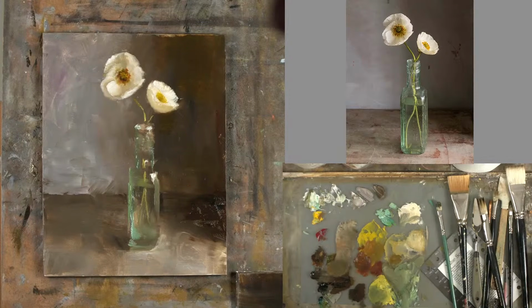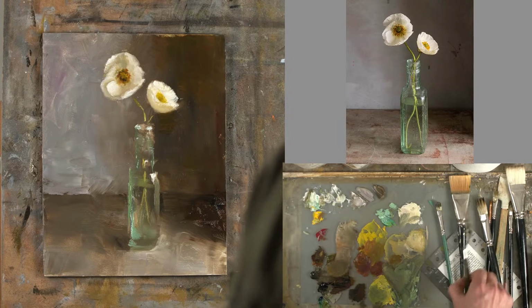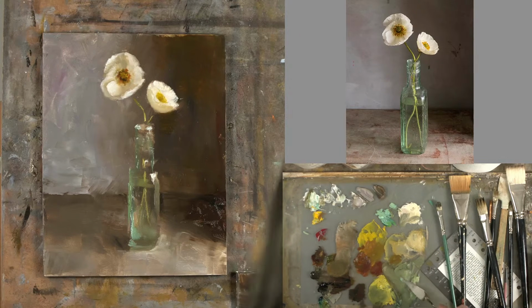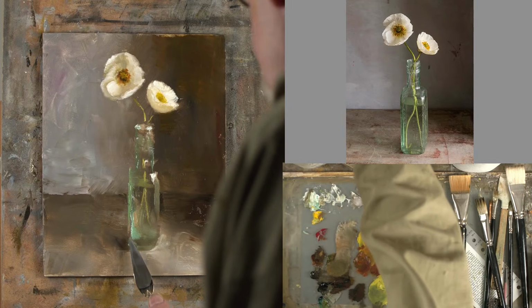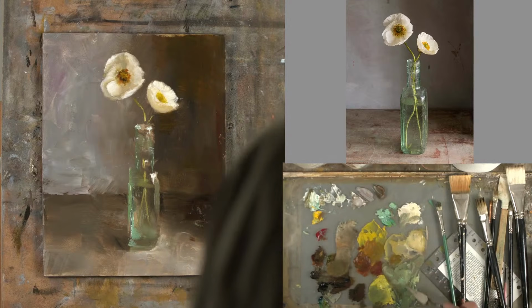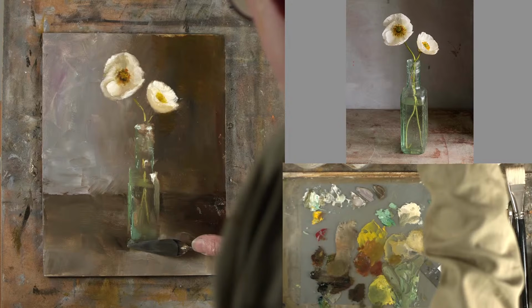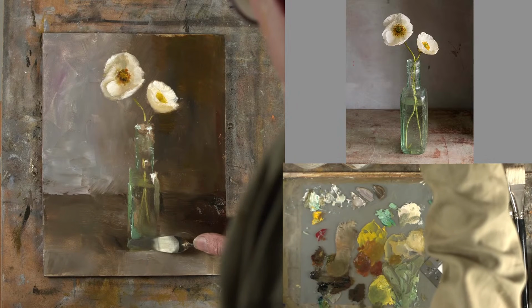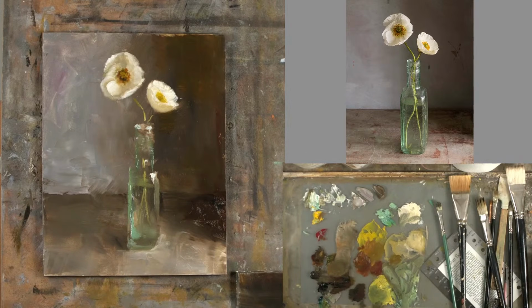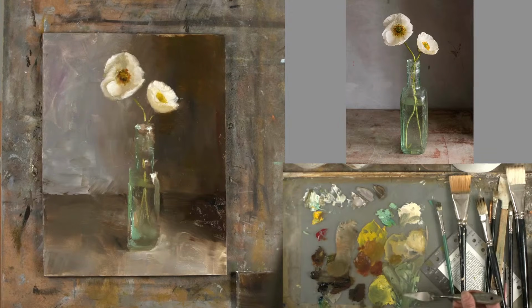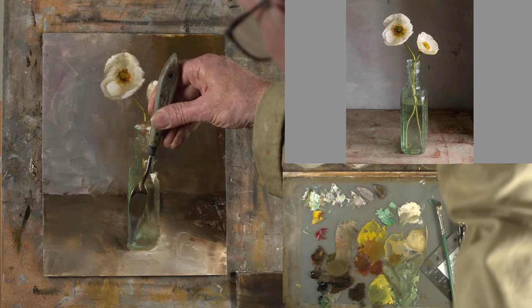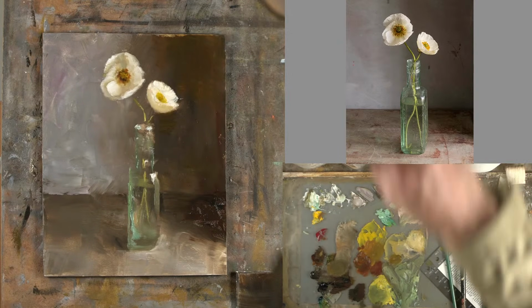There are areas I feel like it needs a little bit more work still. There are parts I haven't had time to finish clearly enough. Like this bit down here, I need to establish this bottom edge where this corner is. That's a bit better, but not quite there yet. I like the bottle like this. I like the high chroma of the bottle.